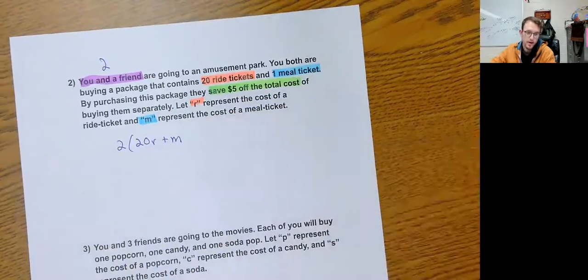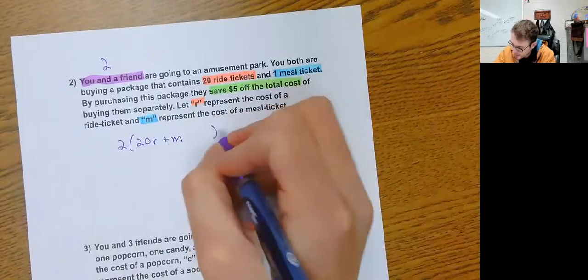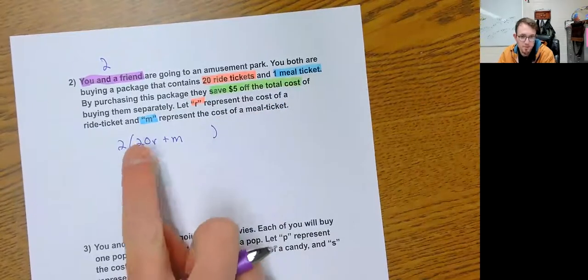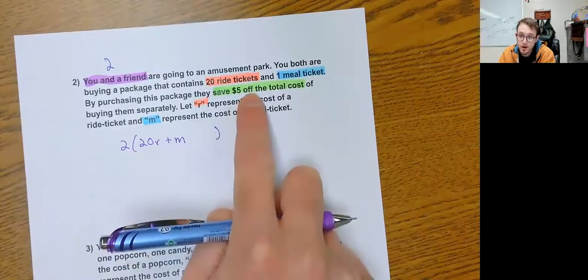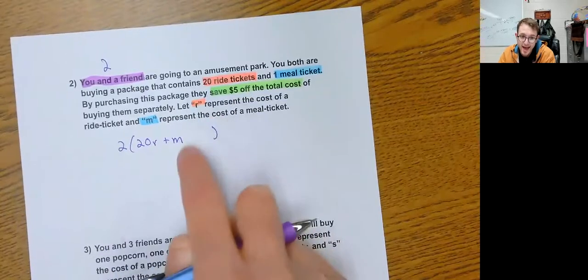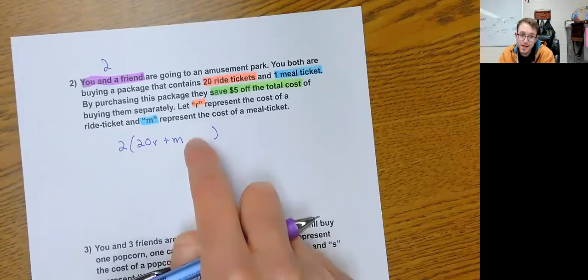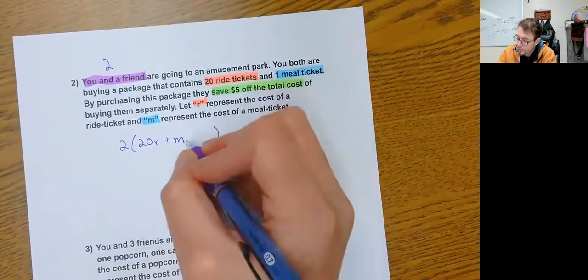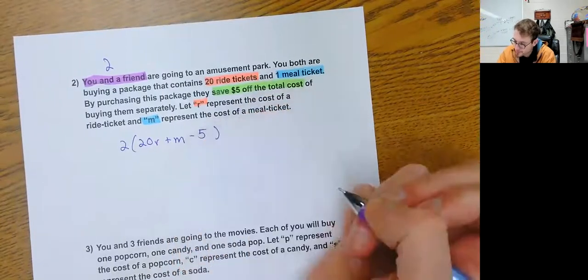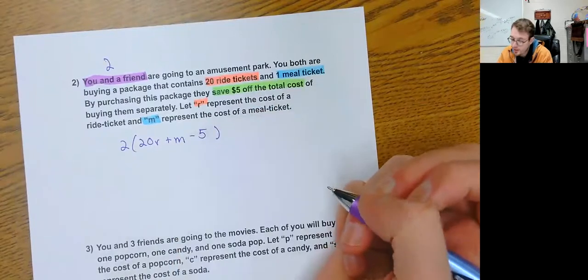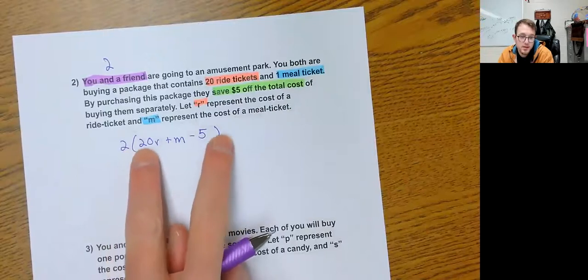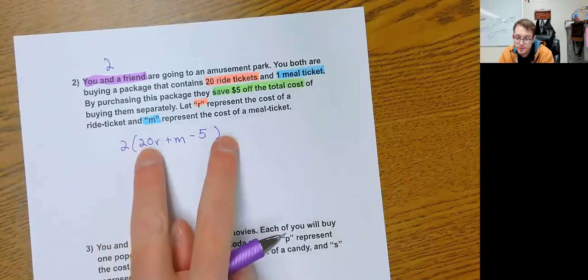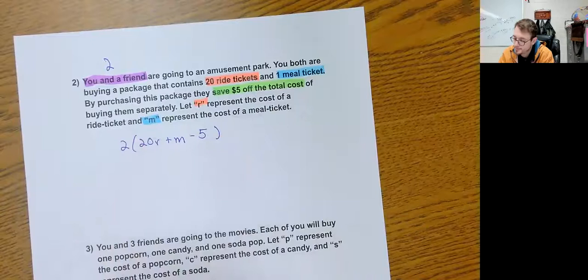Now what's really important here is in this package, we're not just buying stuff, we're also getting a deal. So we're also saving $5. Now, does saving $5 mean we add money to what these people are paying, or we're taking away money? We're taking away money. So this would be 2 people times the cost of this package at this amusement park.